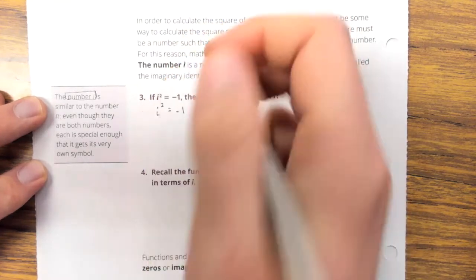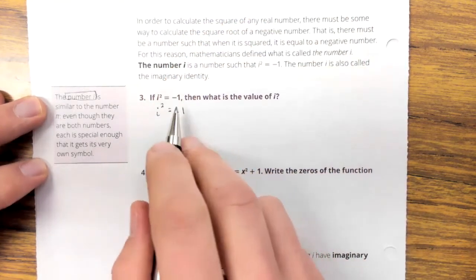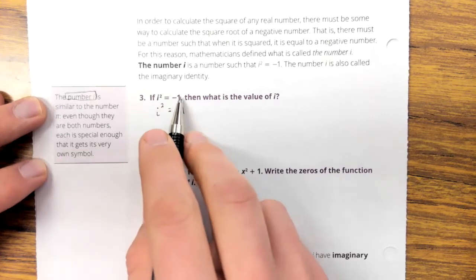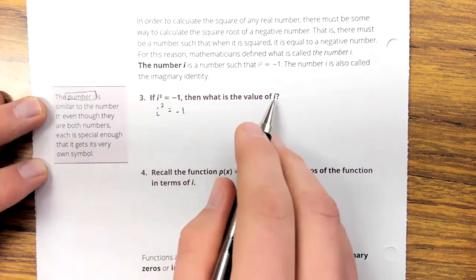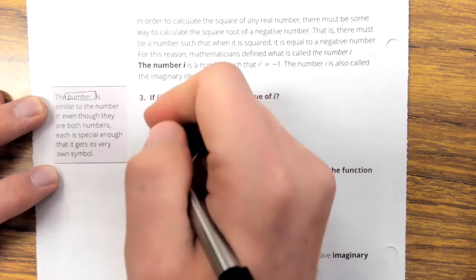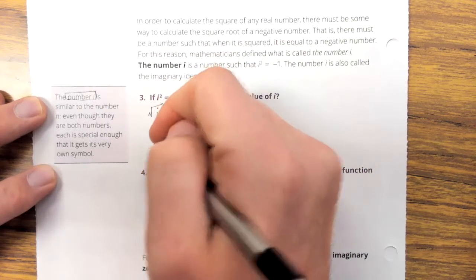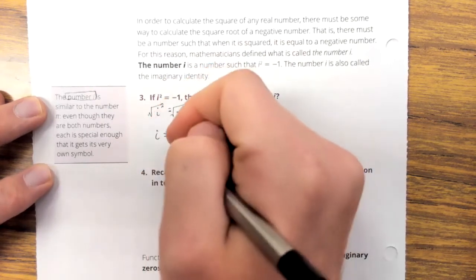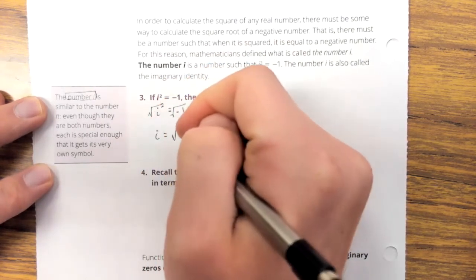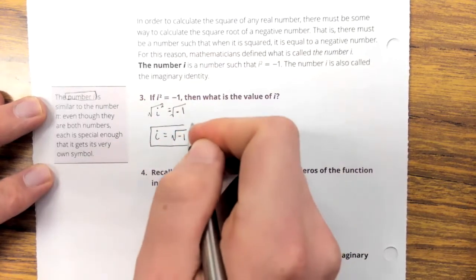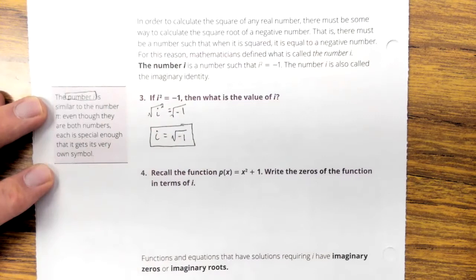Now that said, if this number squared equals -1, then what's the value of just i? If I square root this side, i is equal to the square root of -1. So it might not be clear why that's going to help us out yet, but we will get there.